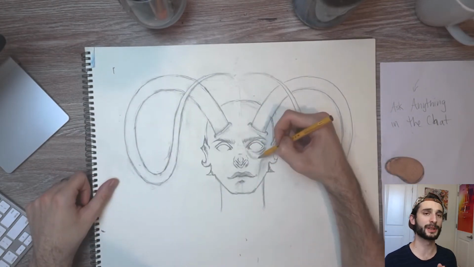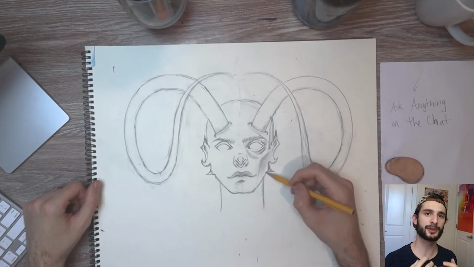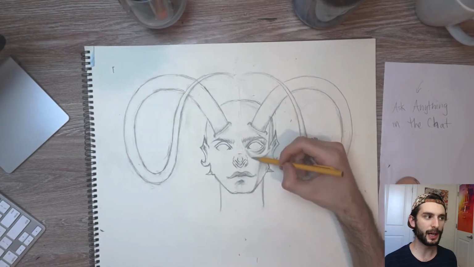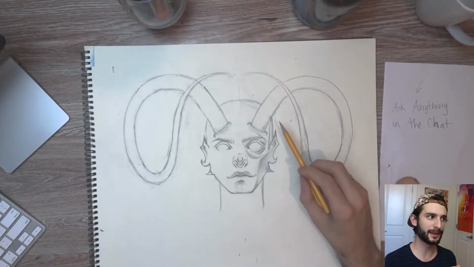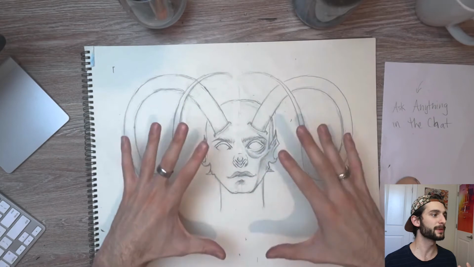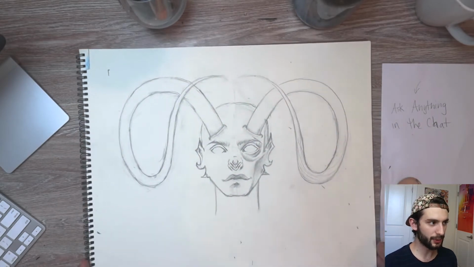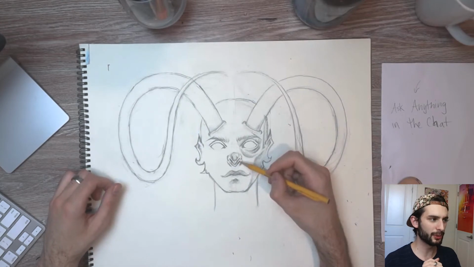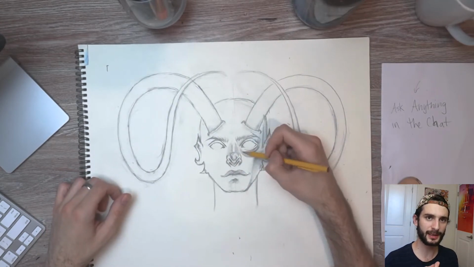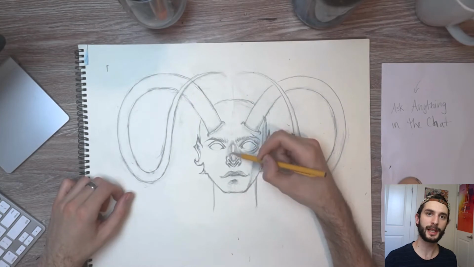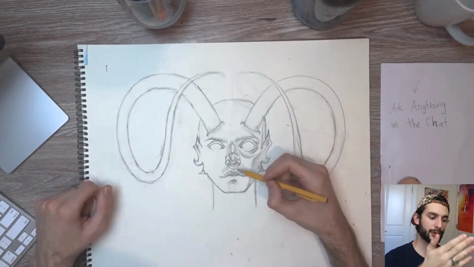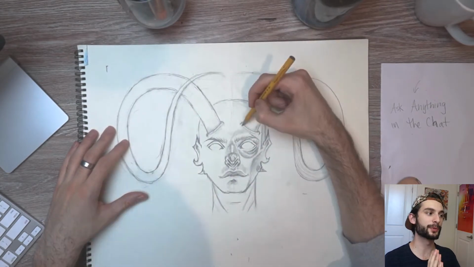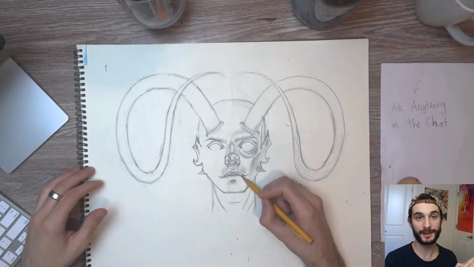So the next step that I'm doing is adding some rendering, which in this case is shading. I decided to not do color for this one because I wanted to give it a very vintage black and white feel. When it comes to rendering, I like to use the word rendering because it's basically taking a two-dimensional or simple sketch and making it more and more realistic. And shading can do just that.